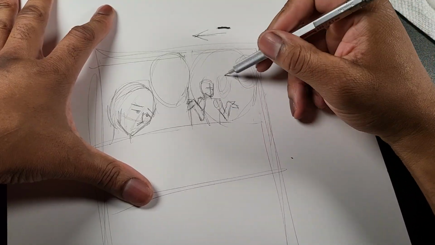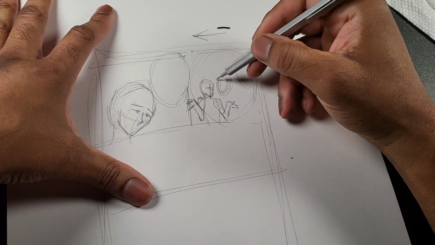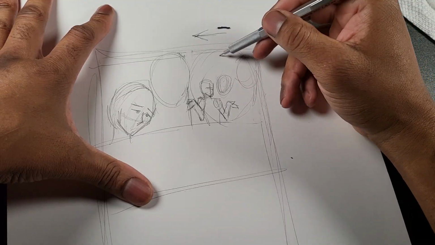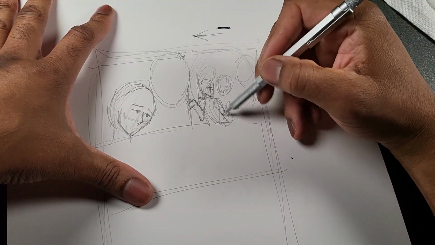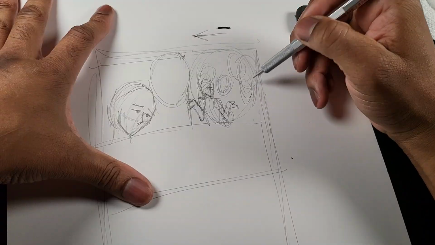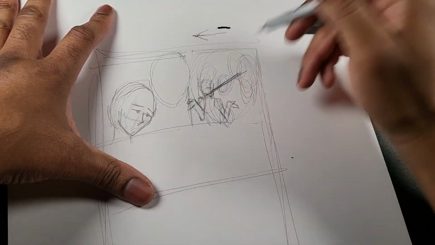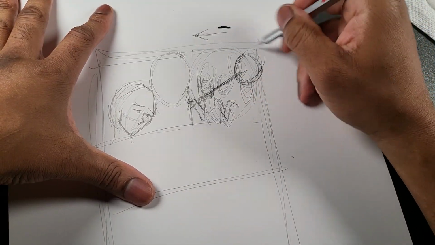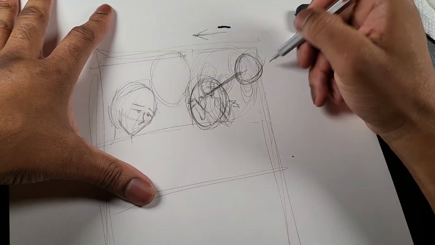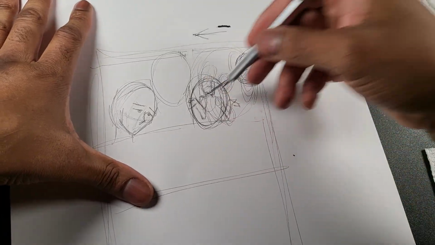And we're still following panel flow here. So we have less active space here, then we have more active space on the outside. Then there's the pass-through. Dialogue here, and you have the person here passing through the panel.